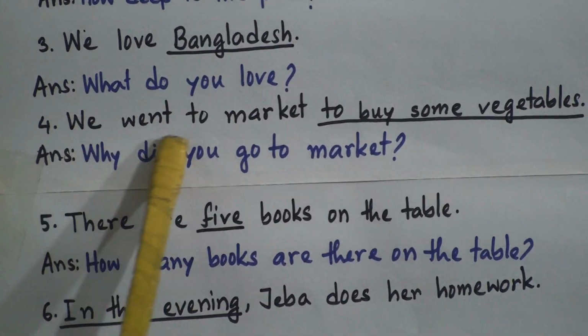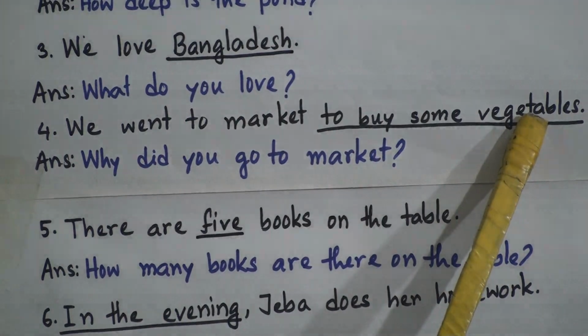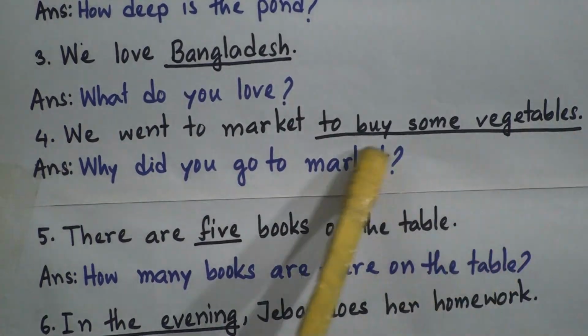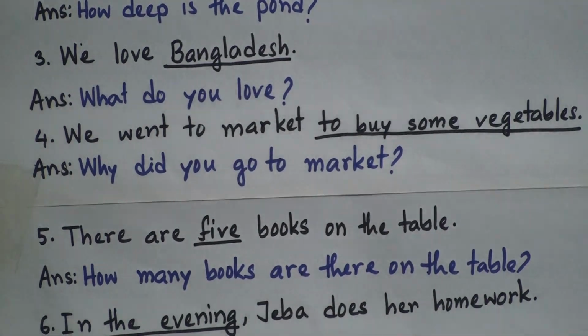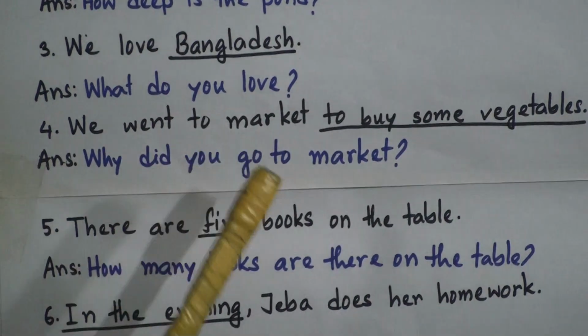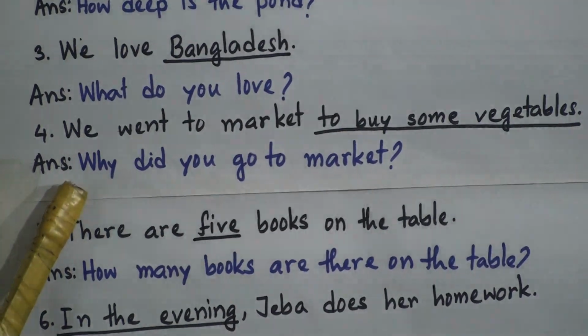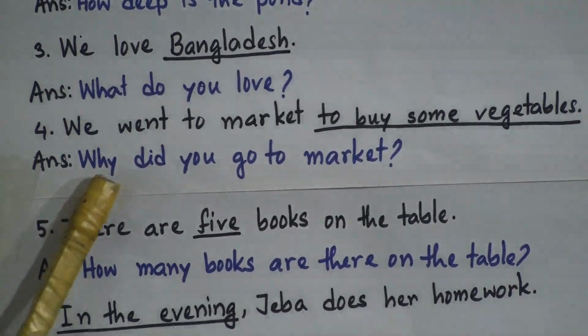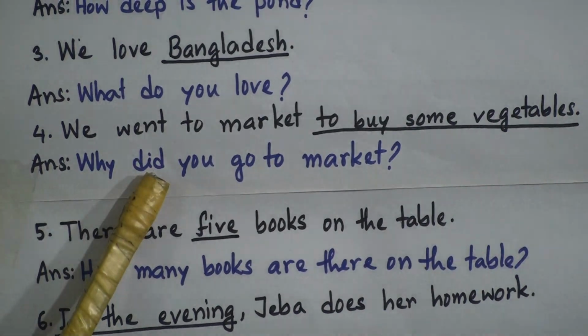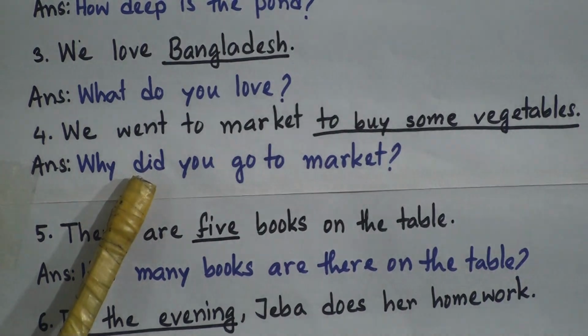Now number 4, we went to market to buy some vegetables. Now look, we went to market to buy some vegetables. So there is a cause. That means you want to know the reason for going to market. So we will start our question with why. So why, and then look at this verb went. So it is past indefinite tense. So here we will write did, because there's no auxiliary verb.